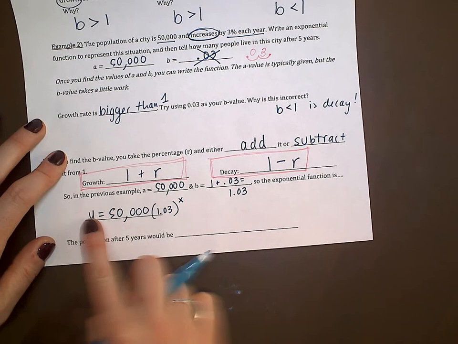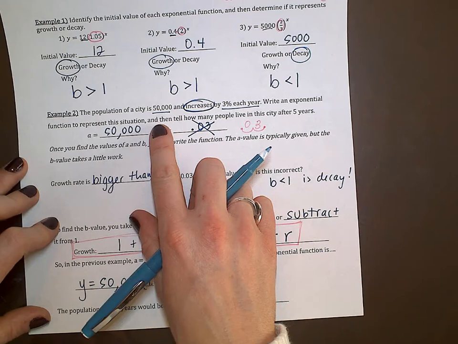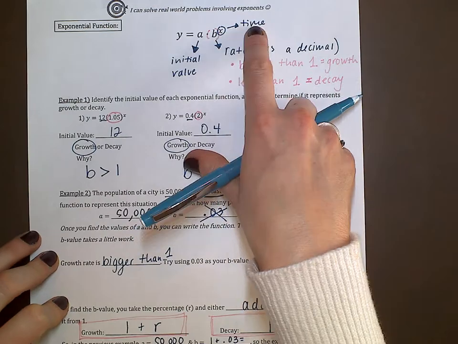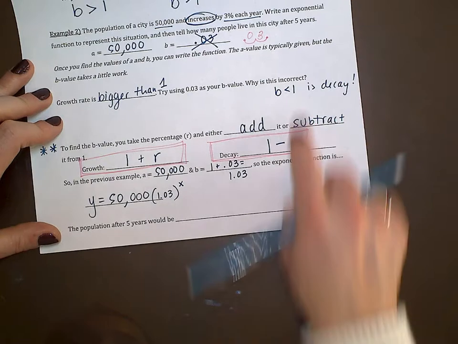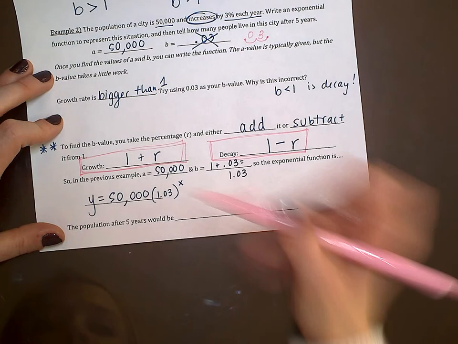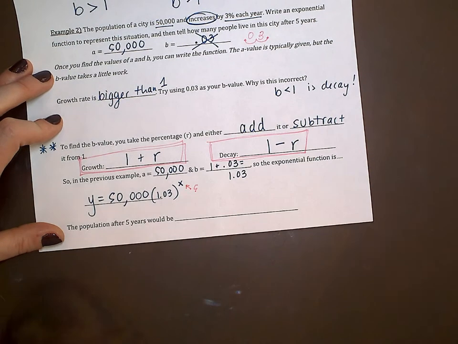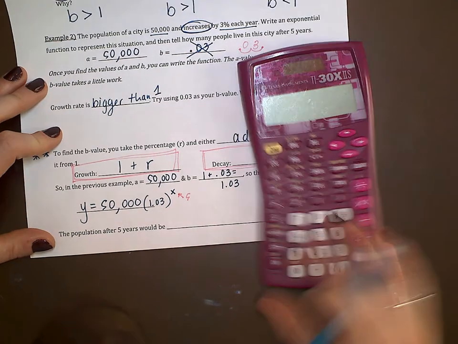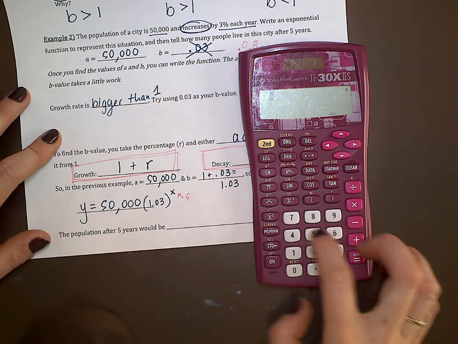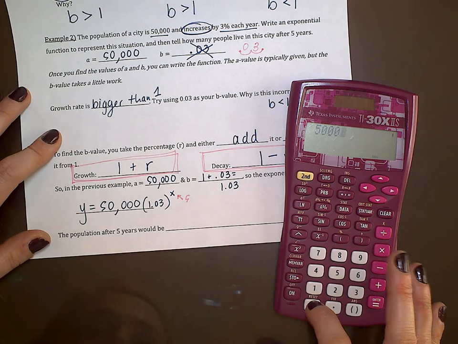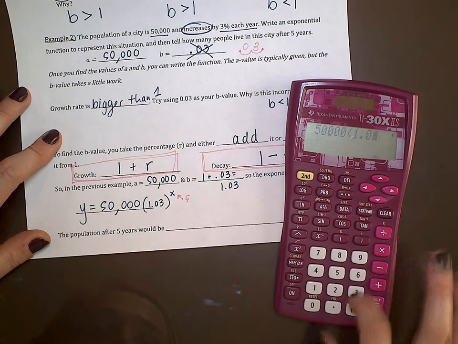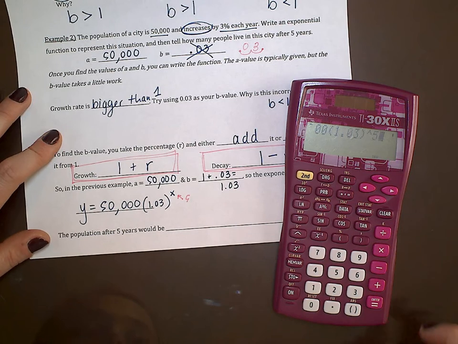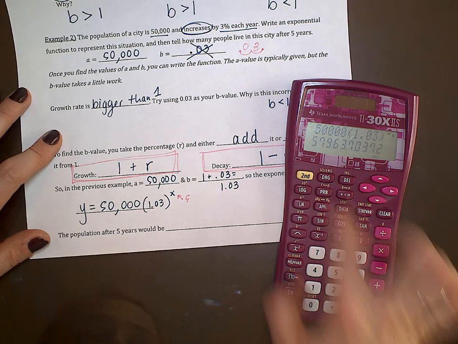Now I can use the function to answer the second part: tell how many people live in the city after 5 years. Well, the x is just the time. So if I want to know how many people live there after 5 years, I'm just going to plug in 5 for x. Now I'm going to take it to my calculator. Hopefully you got your calculator. I'm going to do 50,000 times parentheses 1.03, close the parentheses, raise that, using the caret button, to the 5th power. So this is how many people would live in the city.